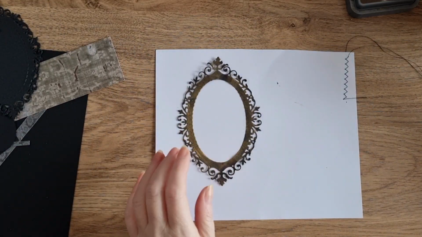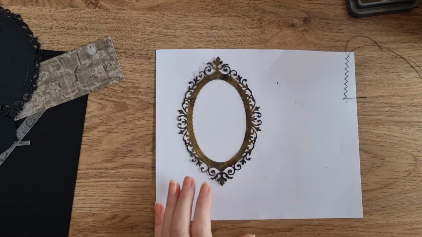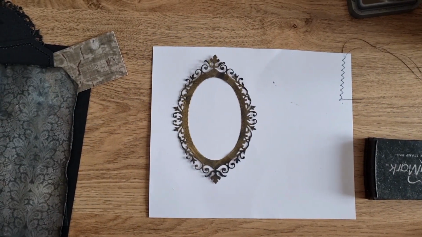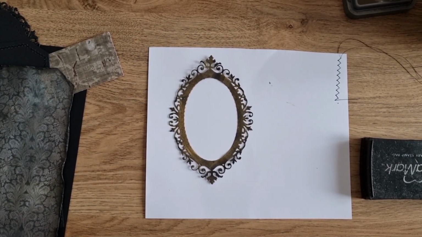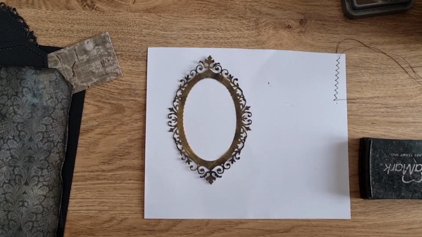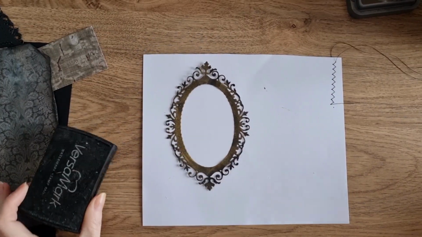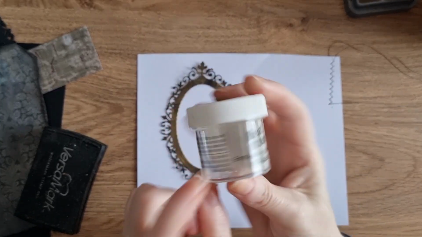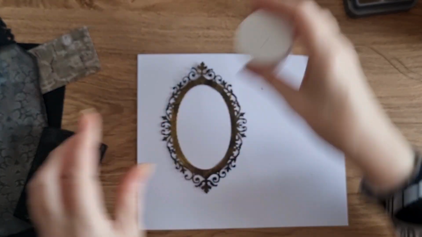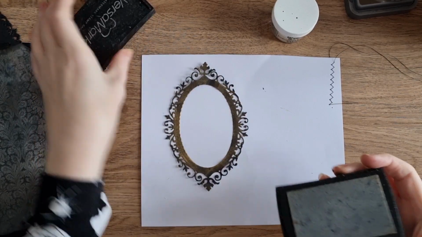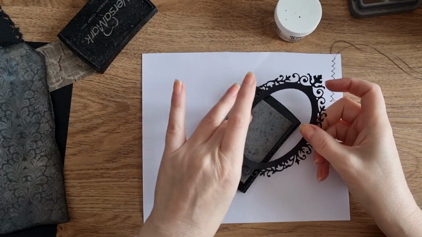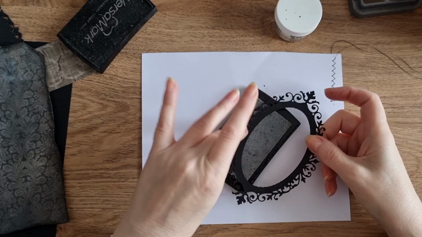So anyway, you can see that that's gilded now, but it's not everywhere because I still want some of that black. And now I'm going to use some clear embossing powder because I can't find my glaze. Hold on, guys. I had my clear embossing powder and now I can't find it. It's just a cheap one. In fact, I'm almost out, you can see. I'm just going to dab.